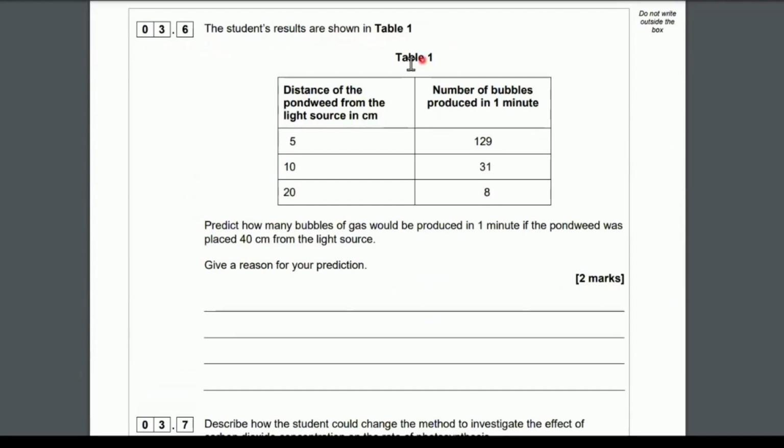3.6, the students' results are in table 1. Distance of the pond weed from the light source, 5 centimeters. Number of bubbles produced in 1 minute is 129, 10 centimeters, 31, 28. Predict how many bubbles of gas would be produced in 1 minute if the pond weed was placed 40 centimeters. So if we go to 40 centimeters, so if they double the distance, what happens to this? What did we say when you double the distance? So when distance is doubled, the light intensity reaching the plant for photosynthesis is going to get 4 times weaker.